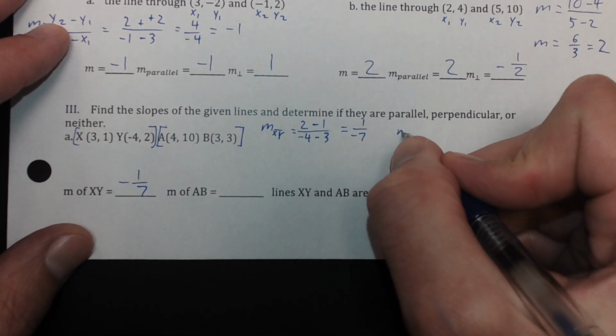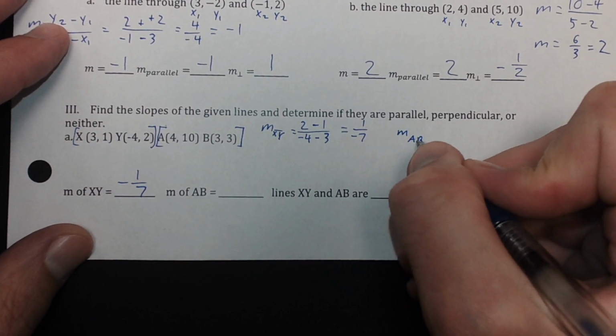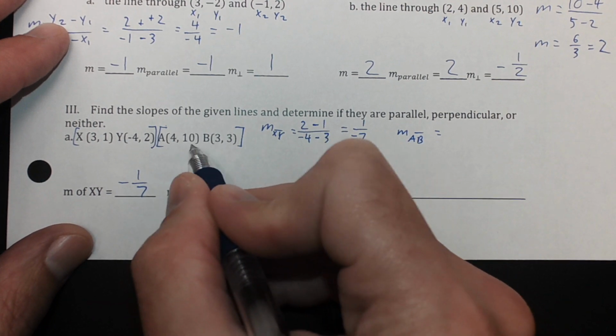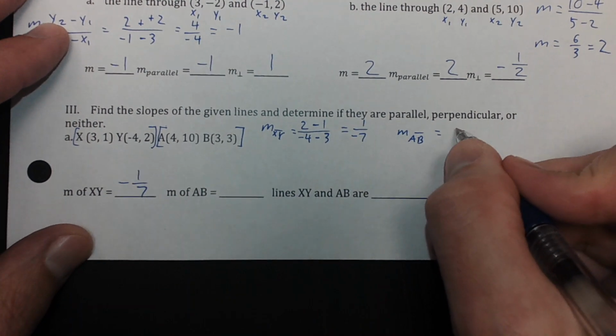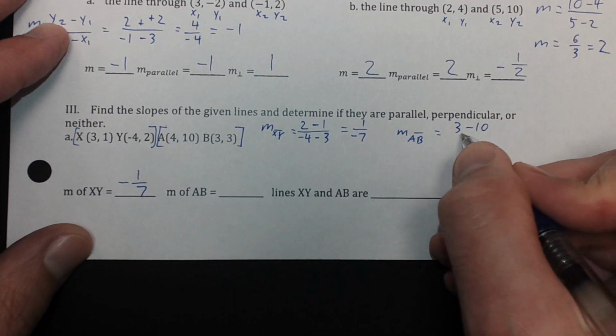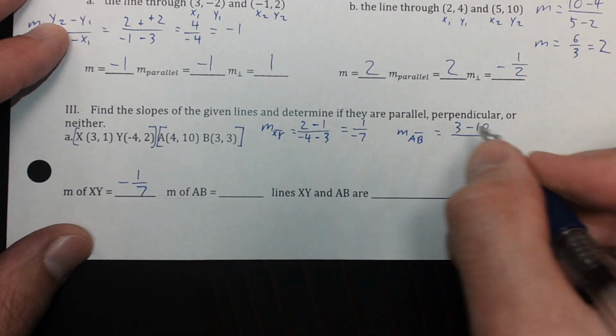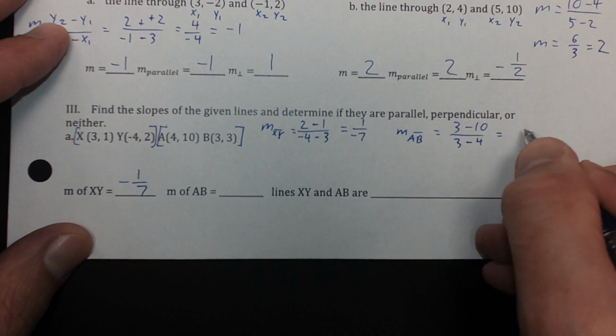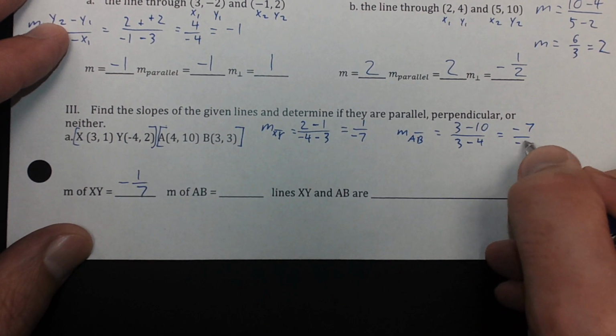Now, what is the slope of segment AB? We'll do the same thing. x1, y1, x2, y2. So the difference of the y's is 3 minus 10 over, and then the difference of x's is 3 minus 4. So you have negative 7 over negative 1.